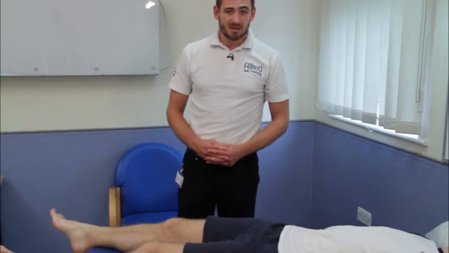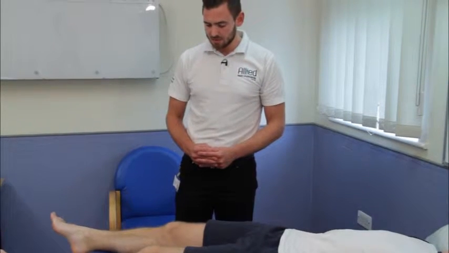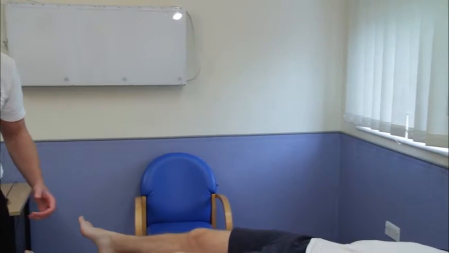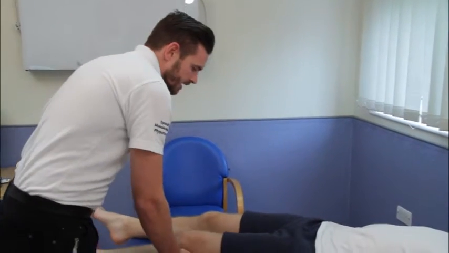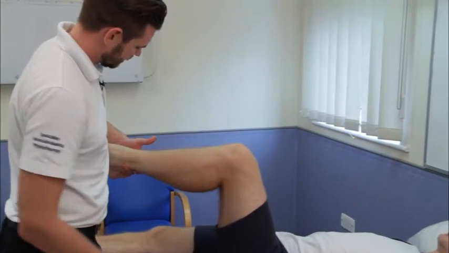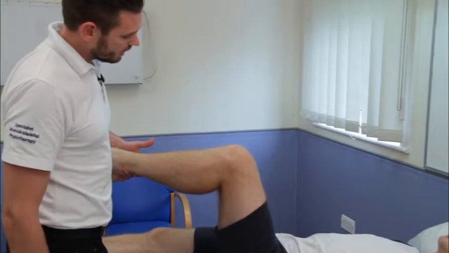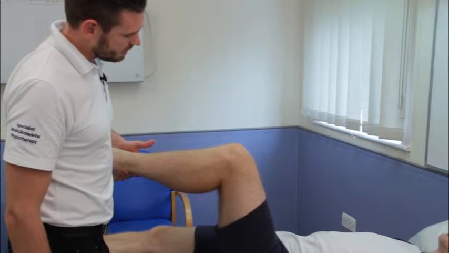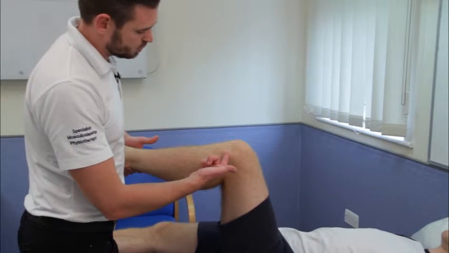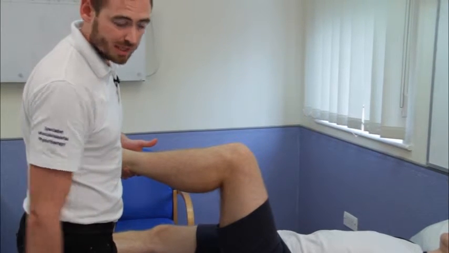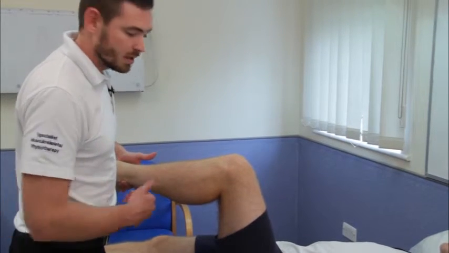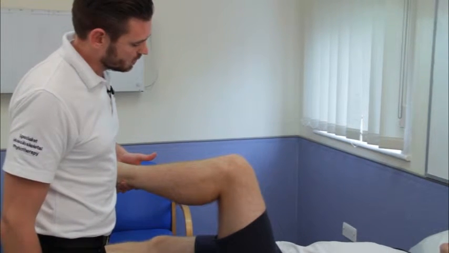To assess the PCL, the posterior cruciate ligament, first thing we're going to do is simply just look. So we're going to bend the knee up into 90 degrees. I'm going to support it at the ankle, and if there's an injury, if the posterior cruciate ligament is torn, then you're going to get a drop of the tibia, a posterior translation of the tibia. We can see there, obviously we haven't. Again, make sure you compare both sides.